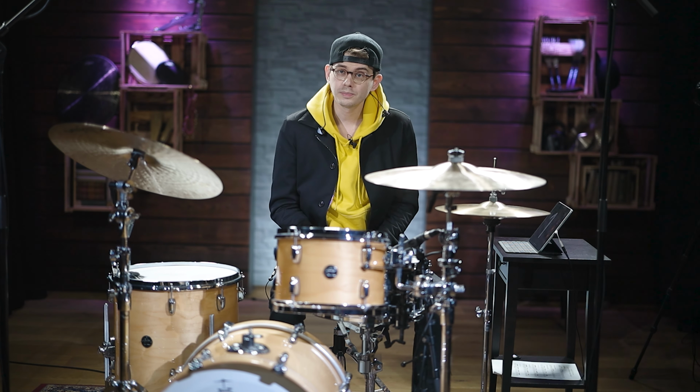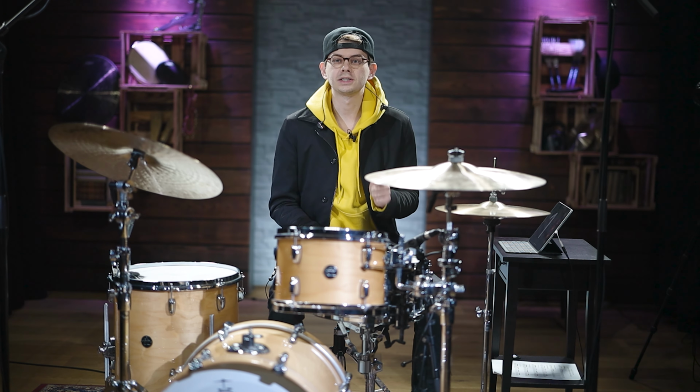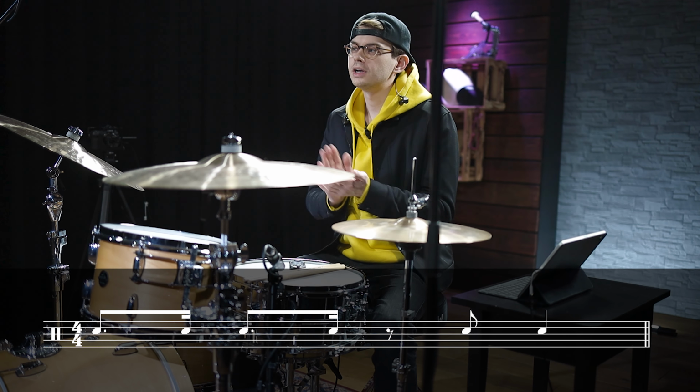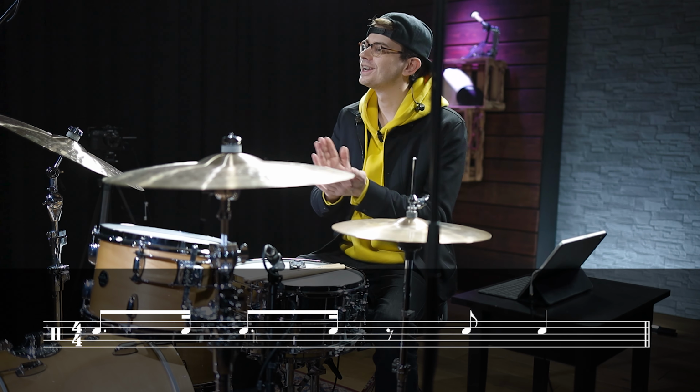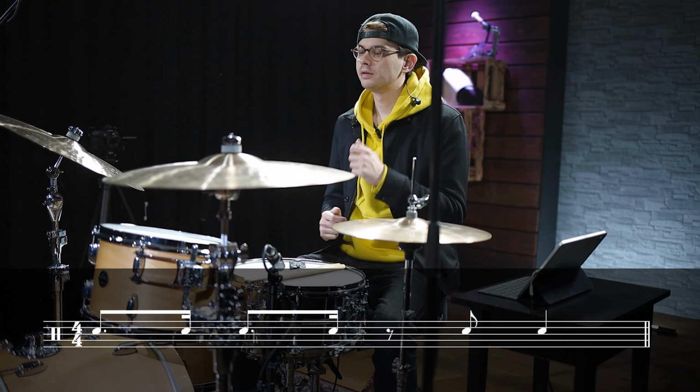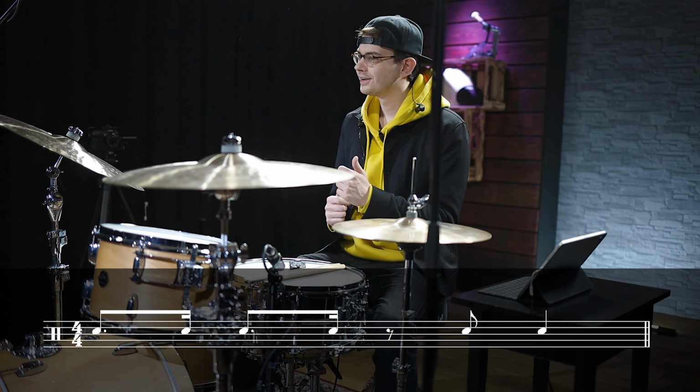And the example that we are using today is in 16th notes, and it sounds like this. 1 E and a 2 E and a 3 E and a 4 E and a 1 E and a 2 E and a 3 E and a 4 E and a ba ba da ba ba ba ba ba da ba ba ba.